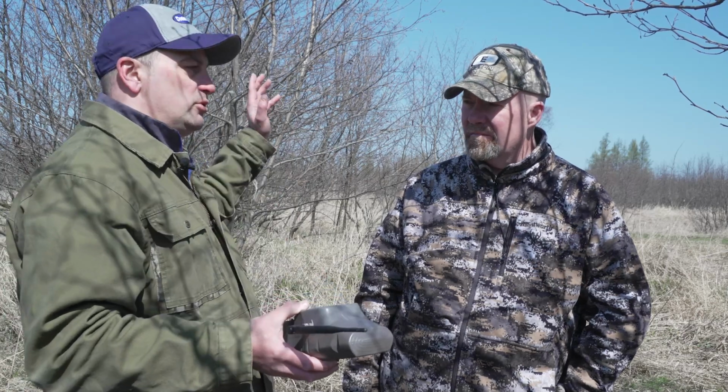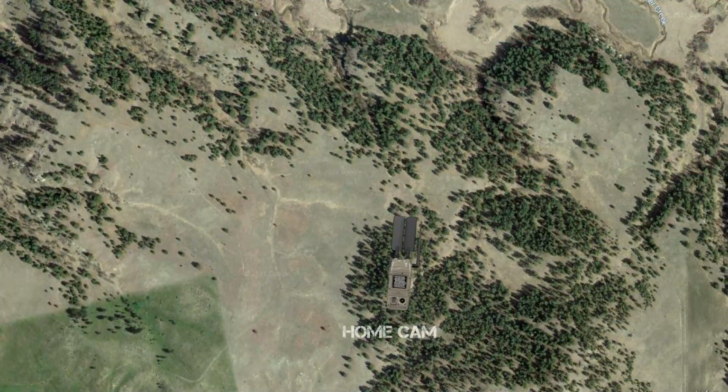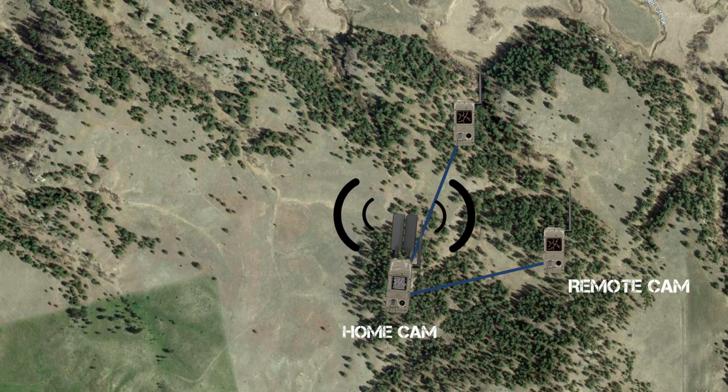If we set this camera here, and let's say we want to put another camera further away from the home, going away from this, if we got so far away that it couldn't talk to the home, now it would connect to this camera to send back to the home. So it's going from that camera to this camera to the home camera.